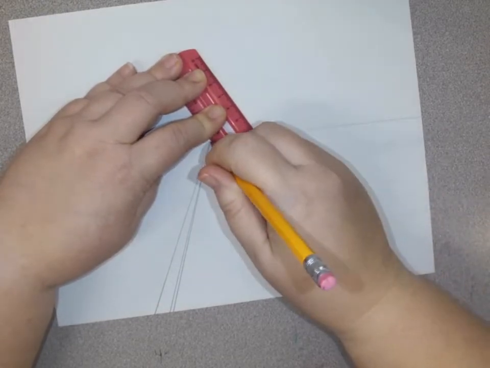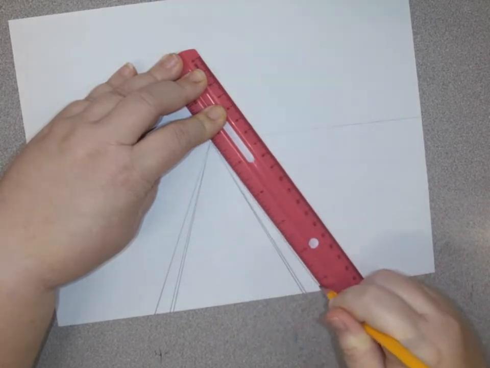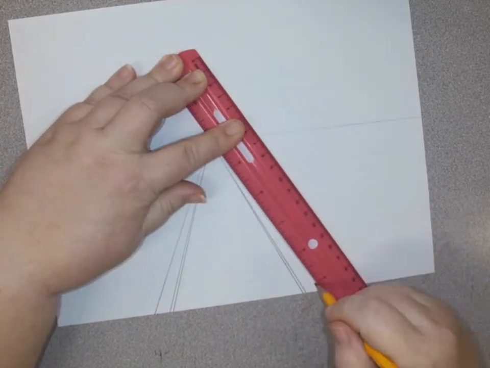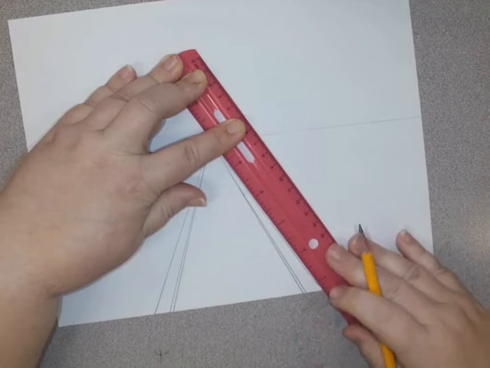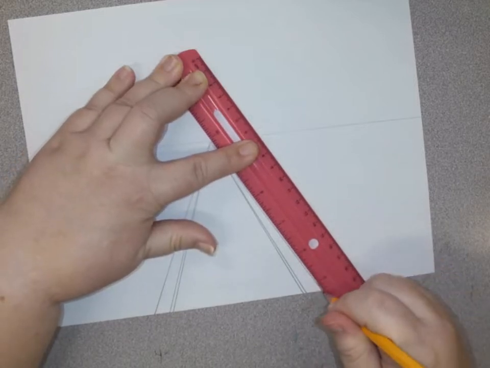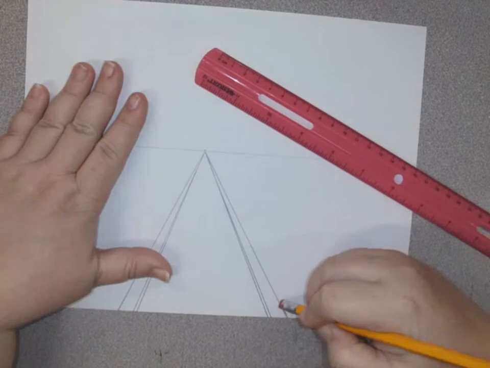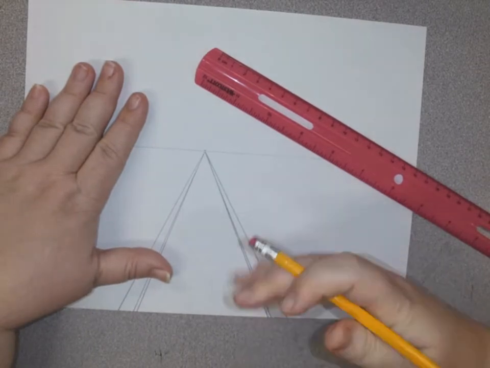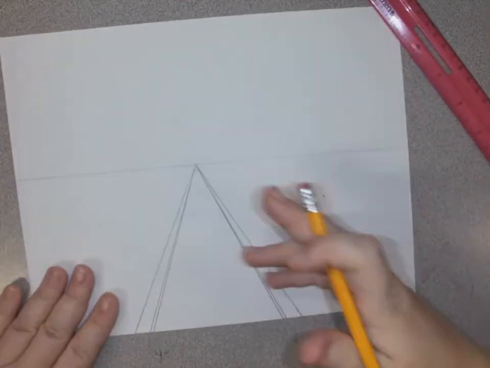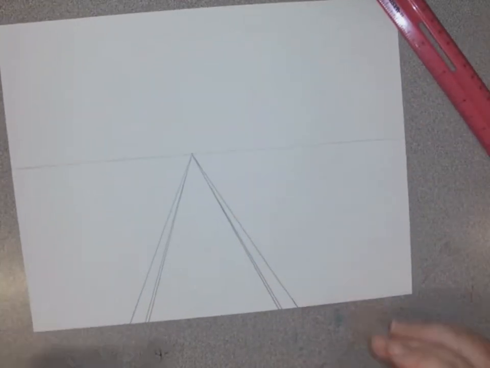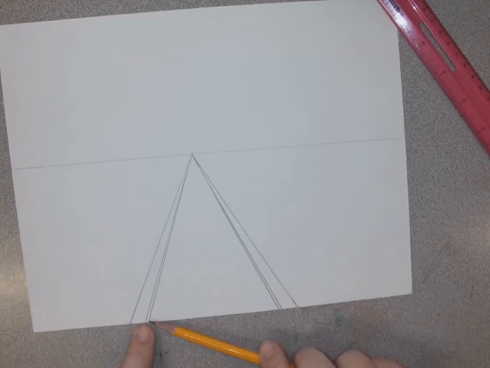Ooh, I moved a little. Let me fix that. Oh, it wants to move right there. Okay, I'm going to erase that and fix that up. All right, so now I've got basically the curb and the sidewalk: the road, curb, sidewalk.